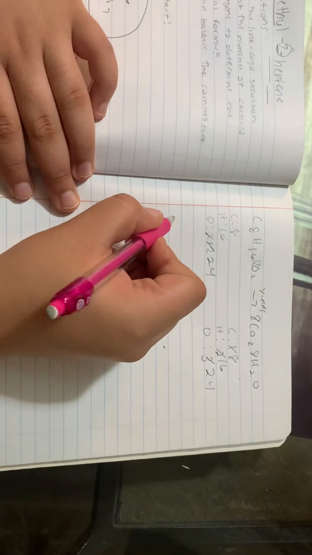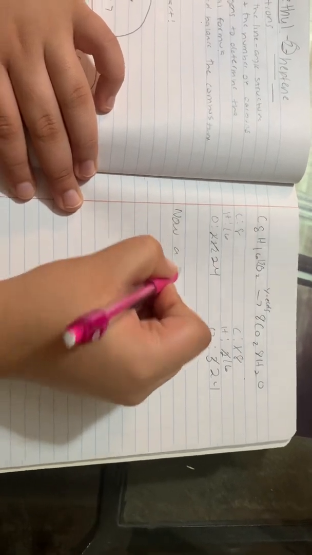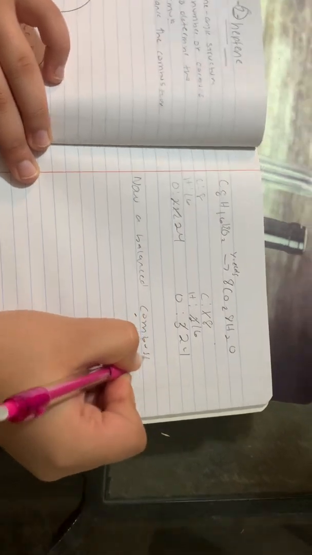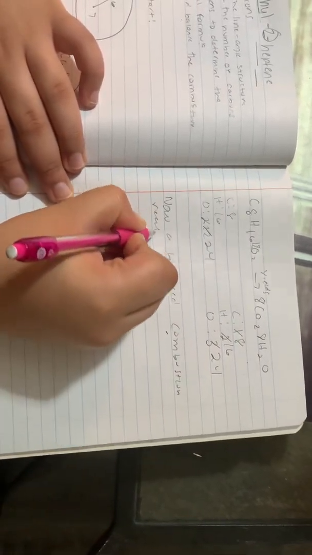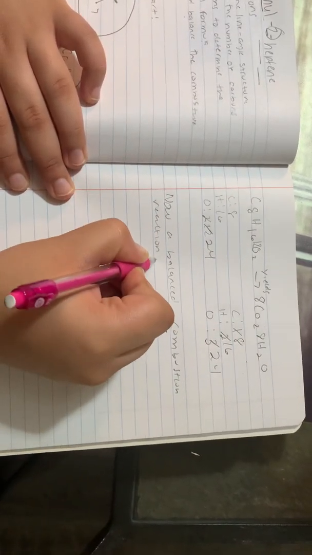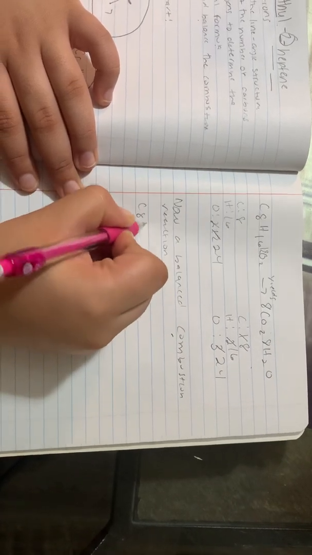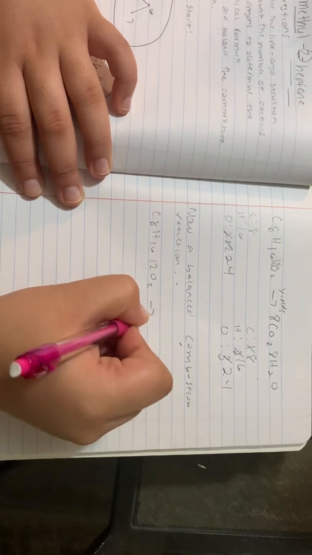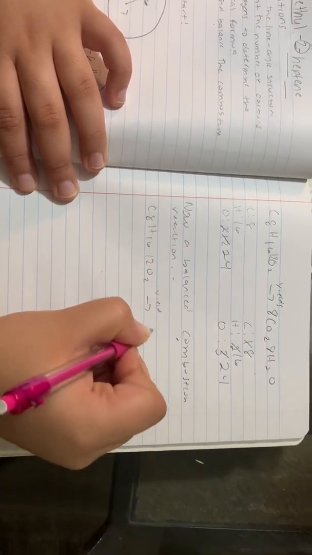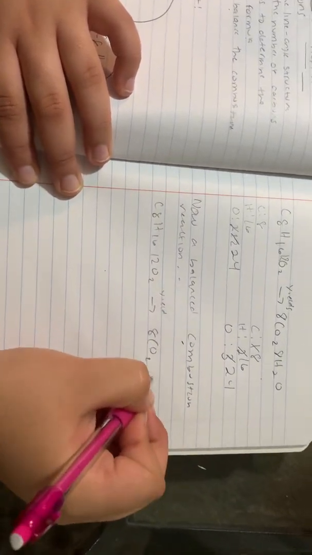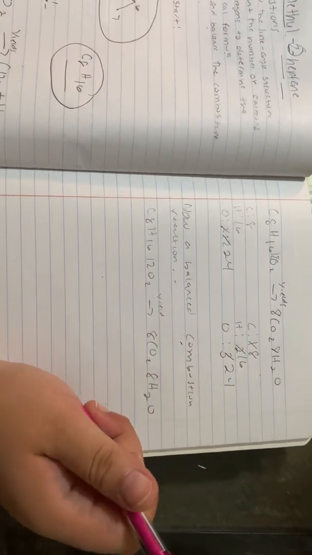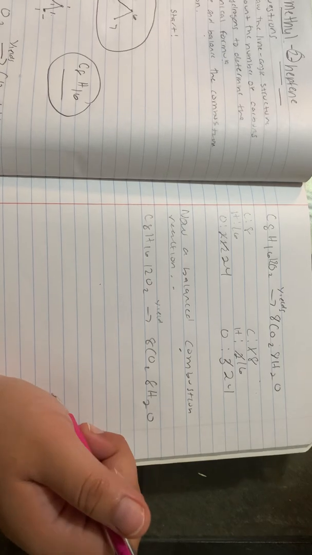Now we have a balanced combustion reaction, which is C8H16 + 12 O2 yields 8 CO2 + 8 H2O. Now we have the balanced combustion reaction.